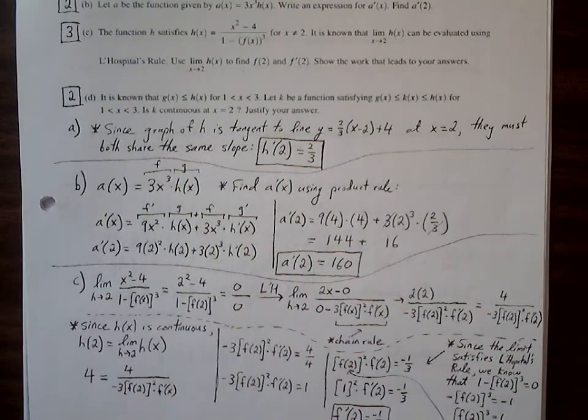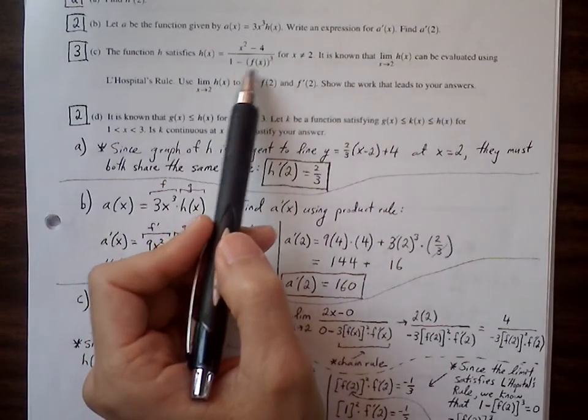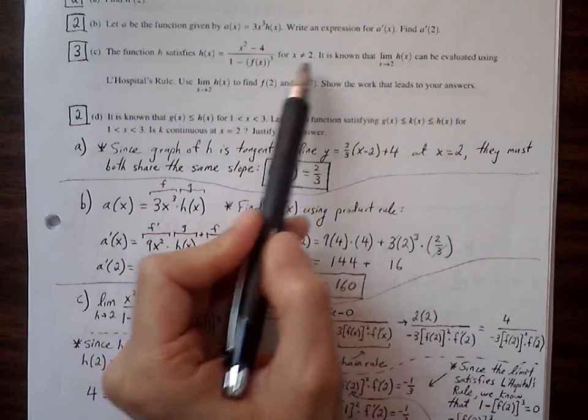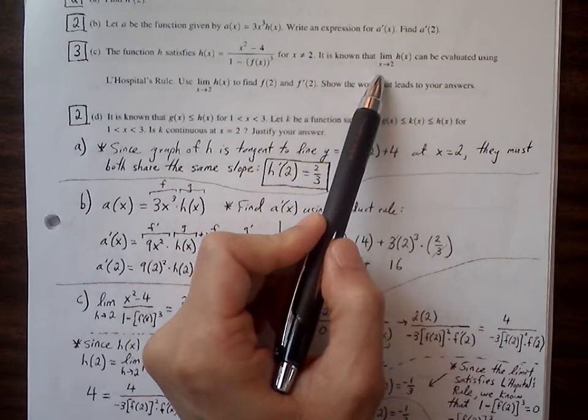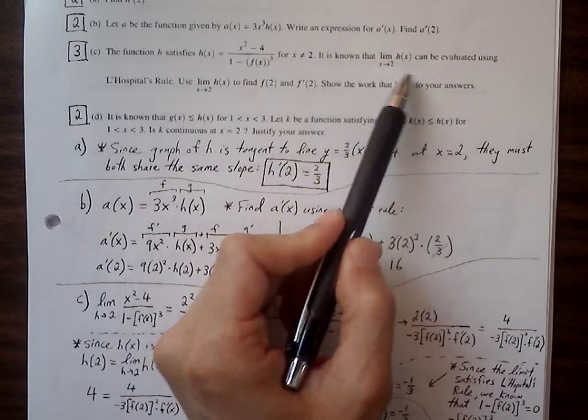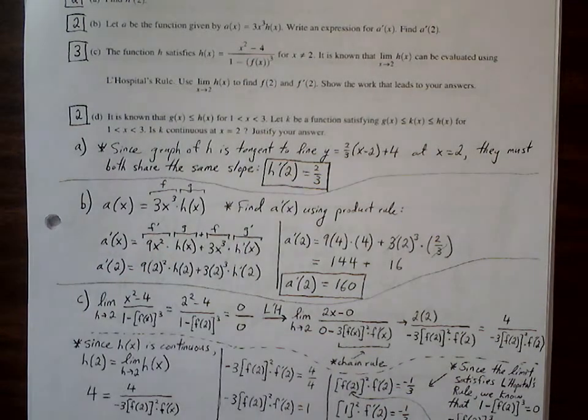Okay, part C. The function h satisfies h of x equals (x squared minus 4) over (1 minus f of x) quantity cubed. It is known that the limit of h of x as x approaches 2 can be evaluated using L'Hopital's rule. So using the limit as x approaches 2 of h prime, find f of 2 and f prime of 2. Show the work that leads to your answer.